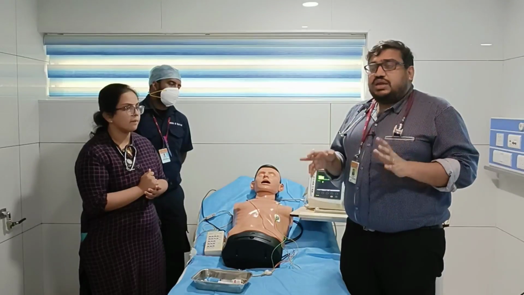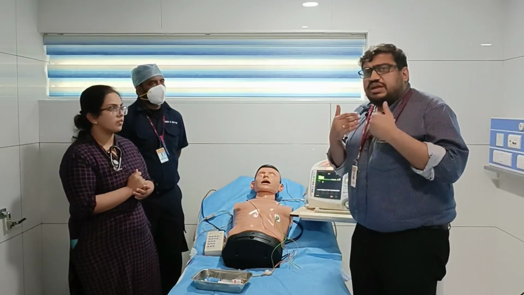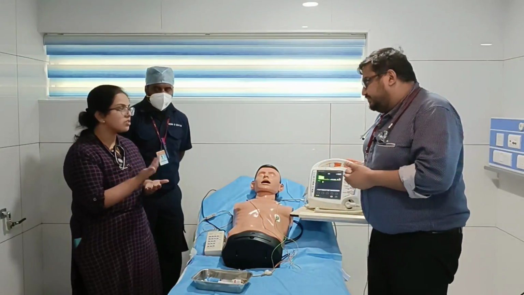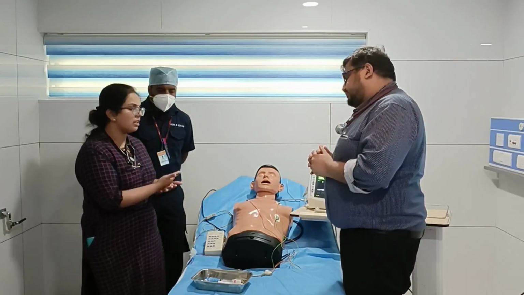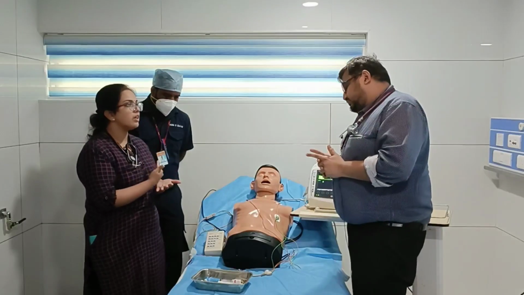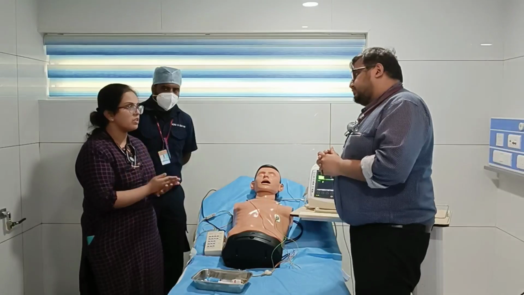First, if it's a stable supraventricular tachycardia, you can try with your carotid sinus massage. If that fails, then the next option is pharmacological cardioversion. Here in a supraventricular tachycardia, the drug we will go for is adenosine. So adenosine 6 mg IV is the first dose to be given.